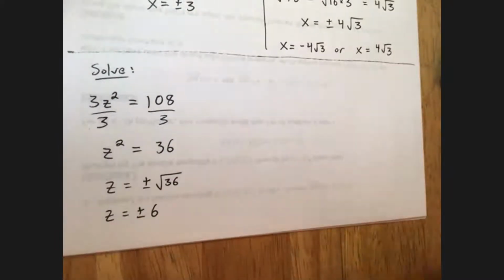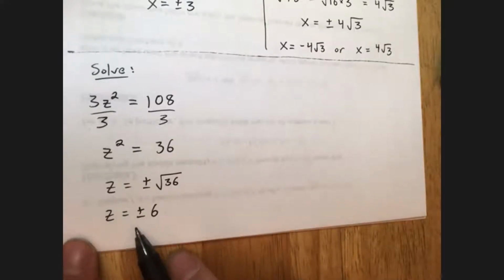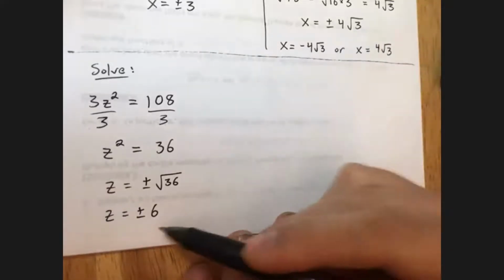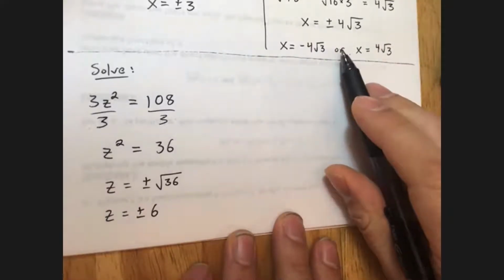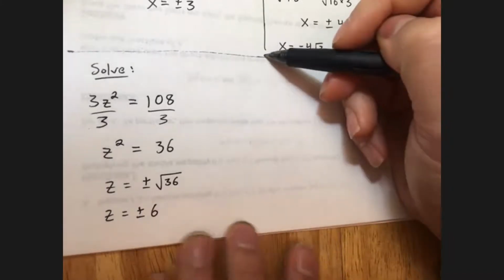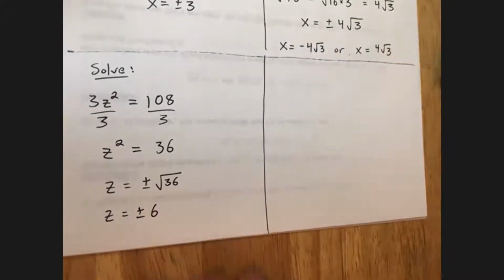And again, keep in mind, this means z equals negative 6 or z equals positive 6. So when you do your homework online, you may need to enter it that way with the "or". I don't know if there's a plus or minus symbol on my open math, so you may need to go and write it that other way. Okay, let's try another one.